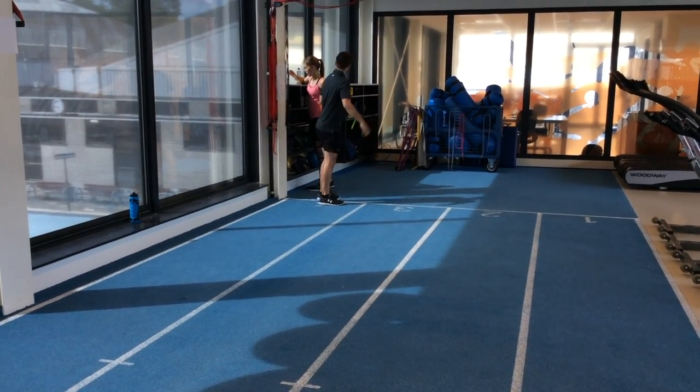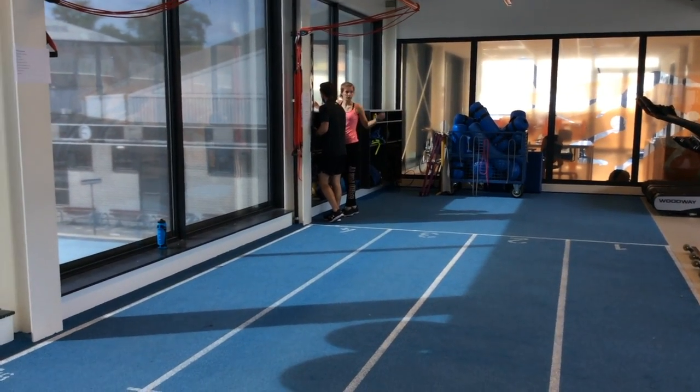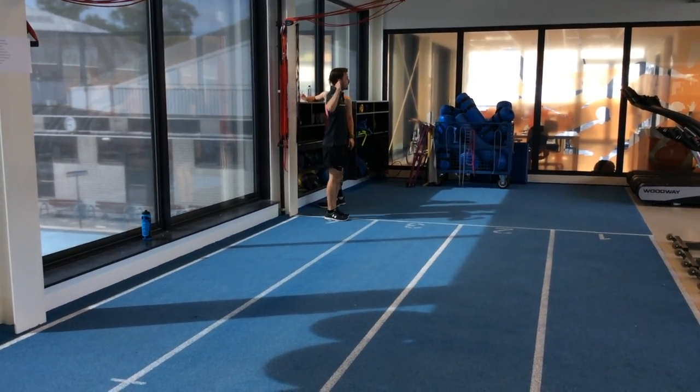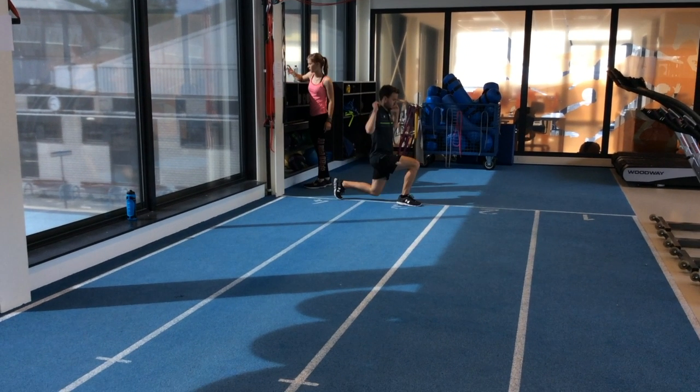I'm trying to demonstrate the lunge by giving an example, which is a good thing because examples and demonstration can help the athlete to learn. But when I freeze the footage, you can clearly see the athlete isn't looking when I'm performing the lunge. I didn't pay attention to the athlete and I didn't check if the athlete was looking or not.